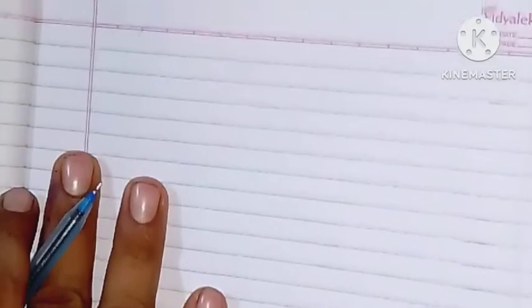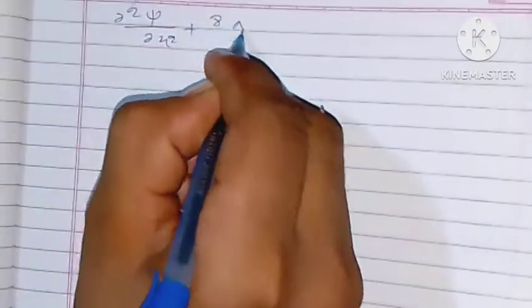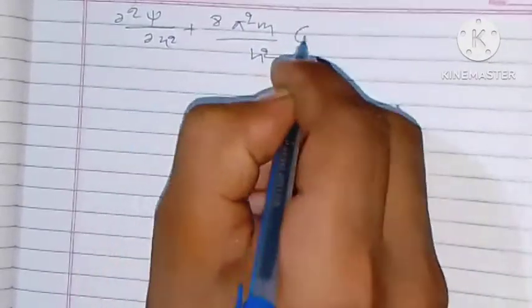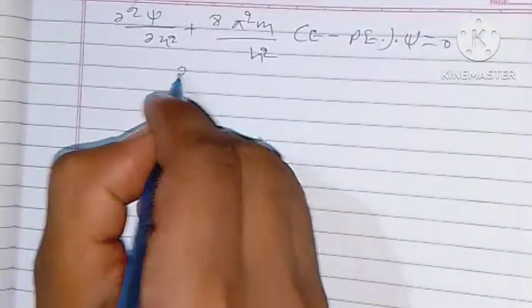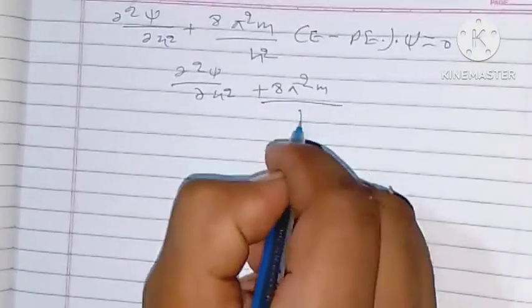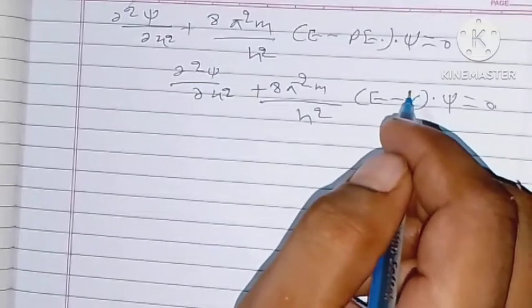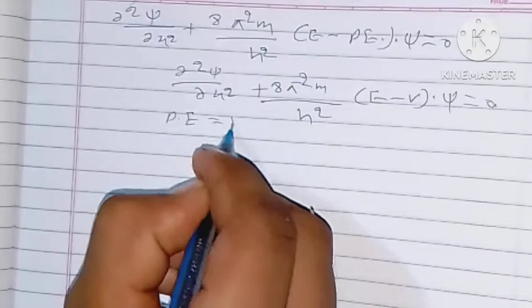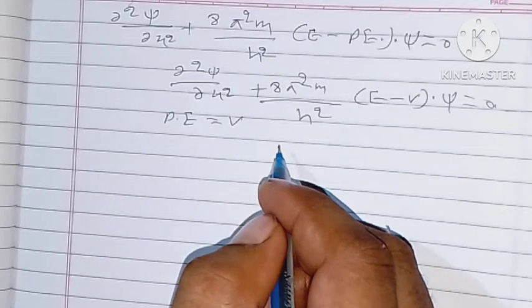Then the equation is del square psi upon del x square plus 8 pi square m upon h square into E minus V into psi equals 0, where PE equals V. This is equation number 6. Equation number 6 represents the Schrodinger wave equation in the x direction.